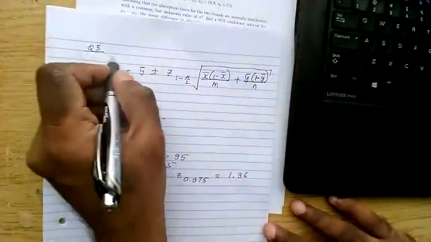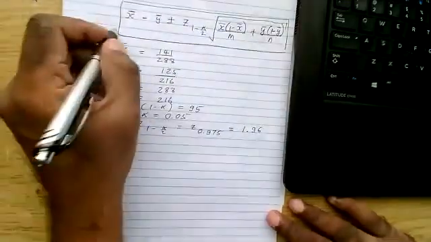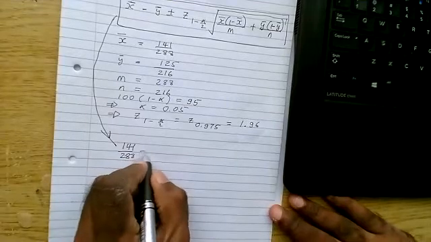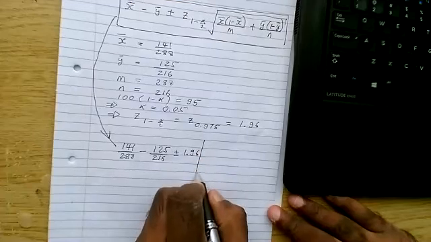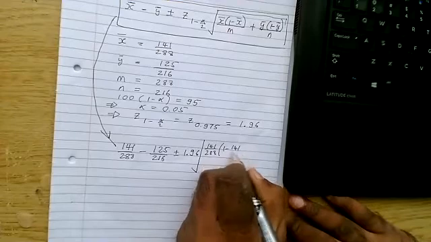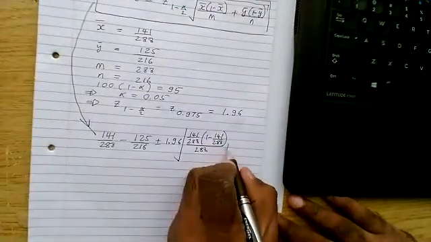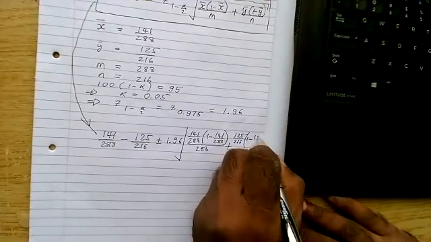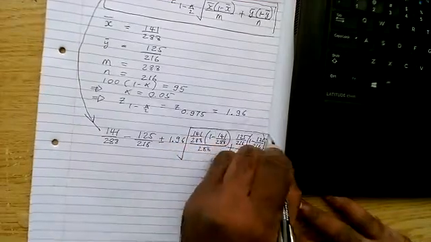Okay, so going back to the formula, what I'm going to do is to sub all this data into this formula in order to get the answer. So let me do that. x bar is 141 divided by 288 minus y bar, which is 125 divided by 216, plus or minus 1.96 times the square root of x bar, which is this, times 1 minus x bar, which is this, divided by m, which is 288, plus y bar, which is this. This is what you get.